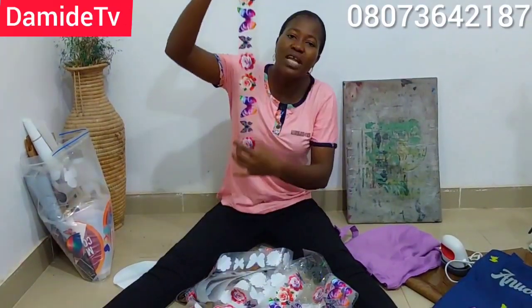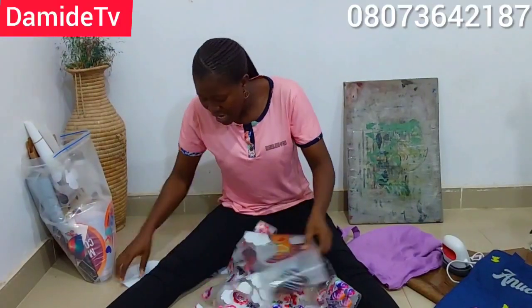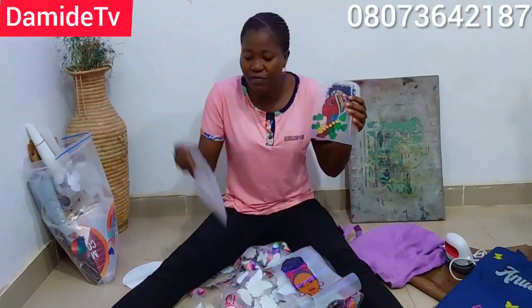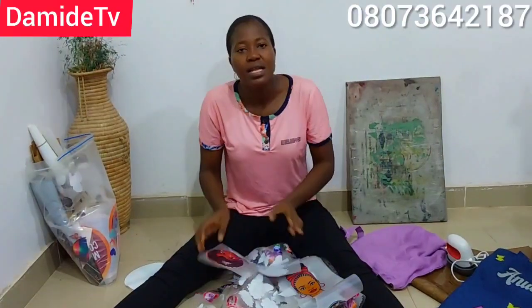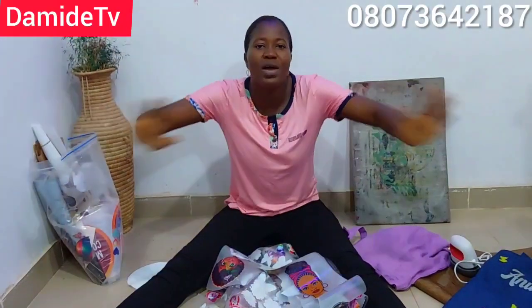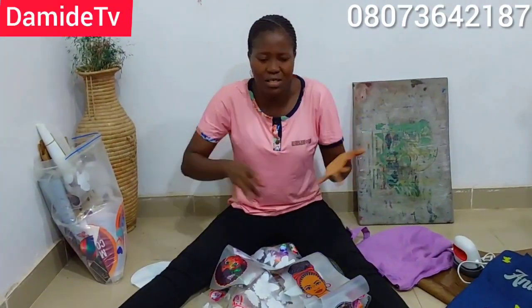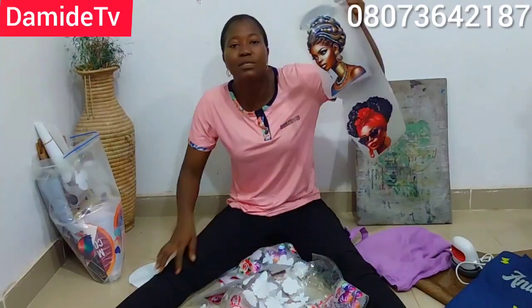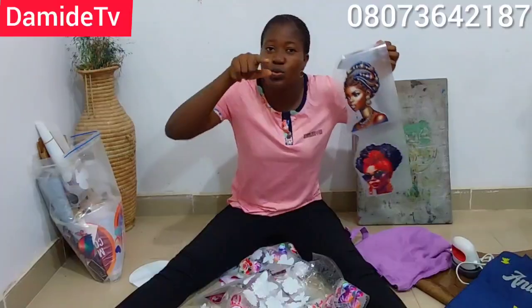After you've downloaded all the images that you want, the ones that you know you love and like, then search from your area. If you are in Ibadan, Port Harcourt, Abeokuta, Lagos, or Abuja, definitely you will see where you can get these prints done. It's just for you to do the work.